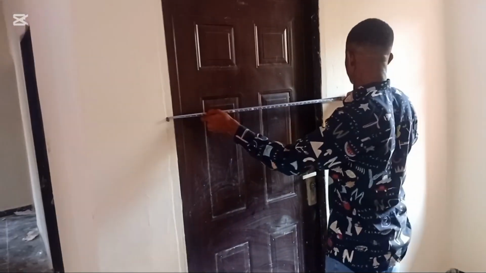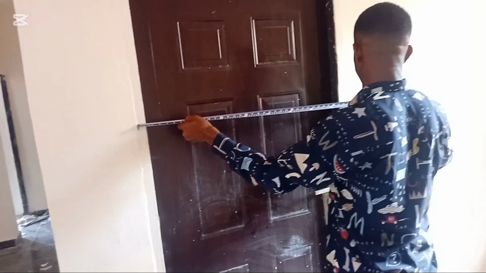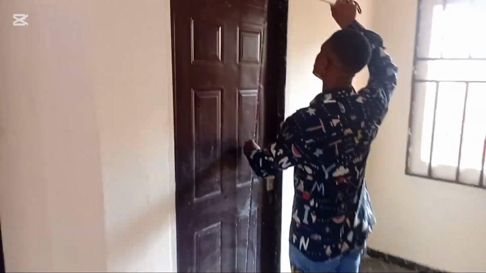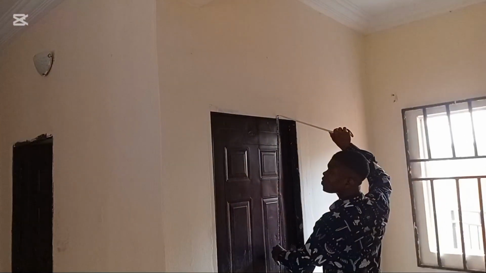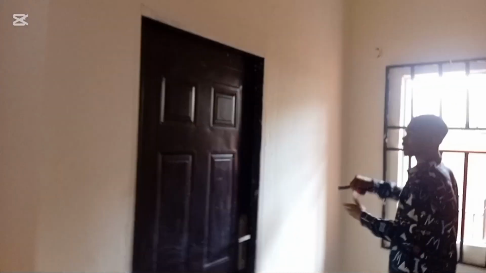This door measurement is 88 centimeters. The door height is 198.5 centimeters. Here is 129 centimeters. Just go here and video the work so that we see it.